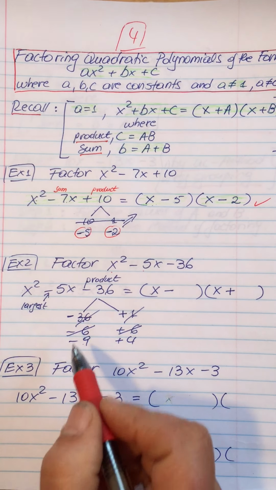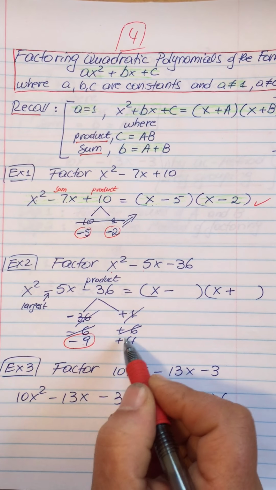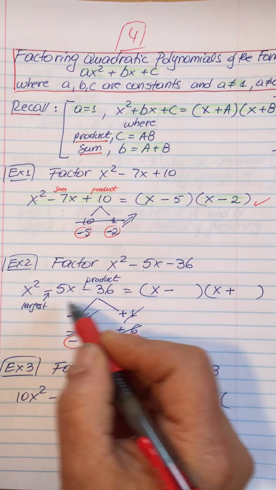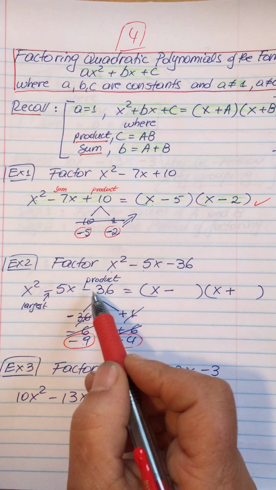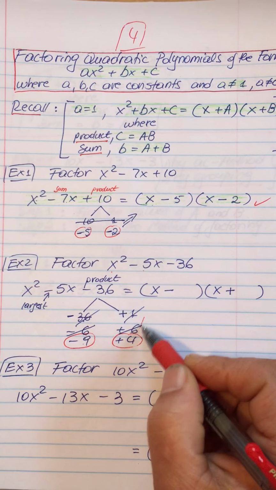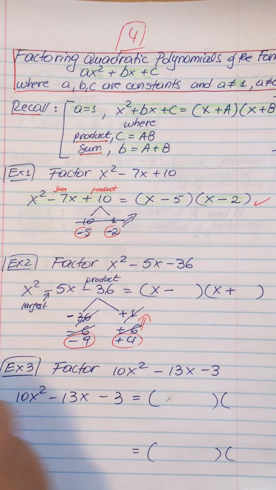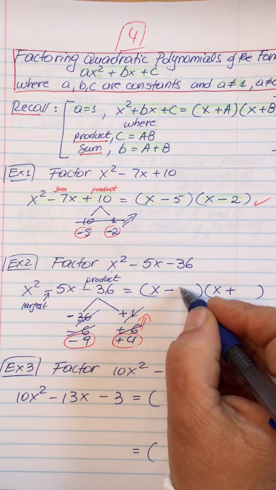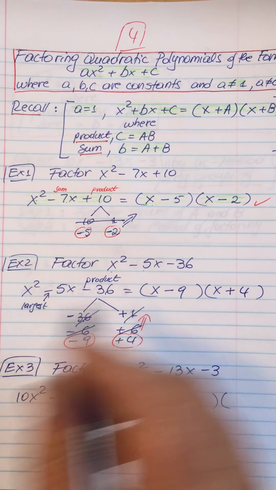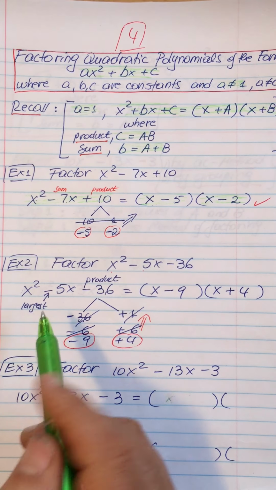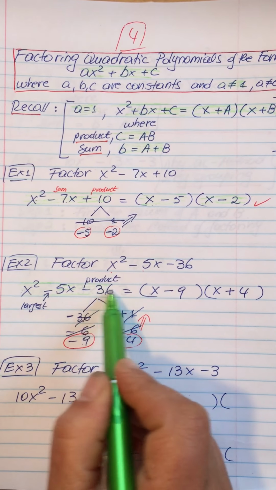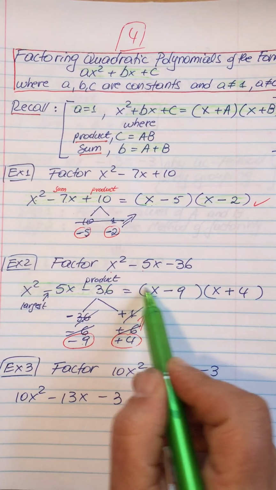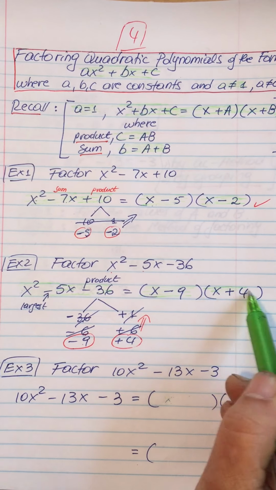Since we were able to find two numbers that satisfy the constant and the coefficient of x, this trinomial is factorable, and now the job is to place the numbers 9 and 4. So we wrote x squared minus 5x minus 36 as a product of x minus 9 and x plus 4.